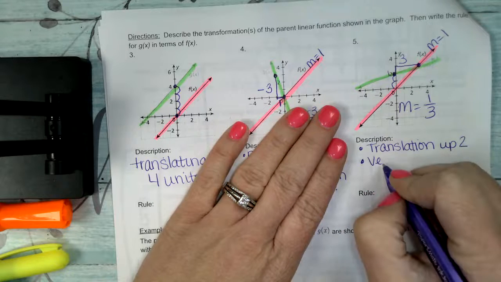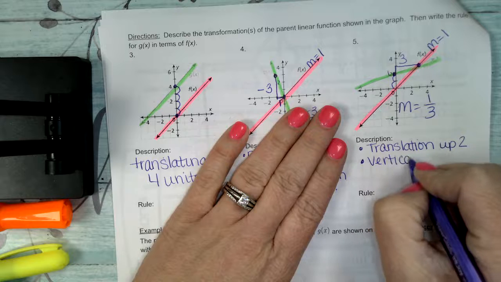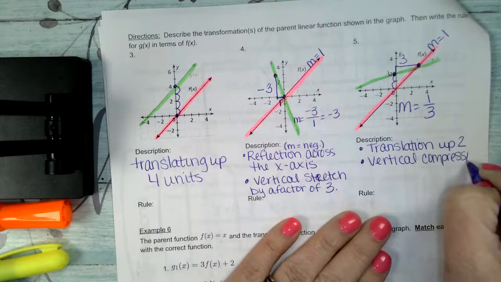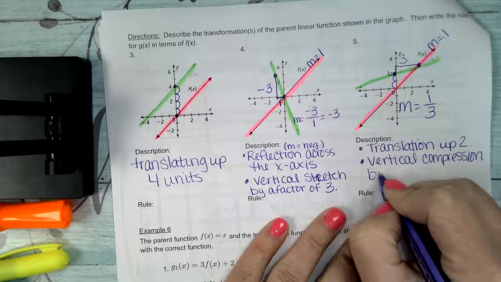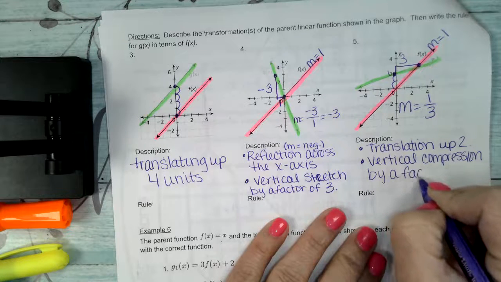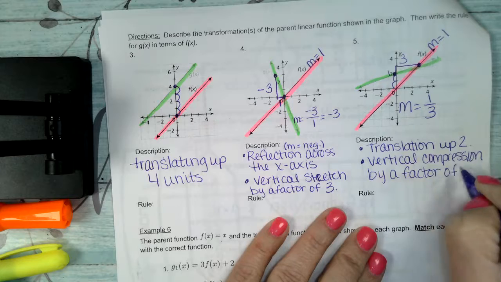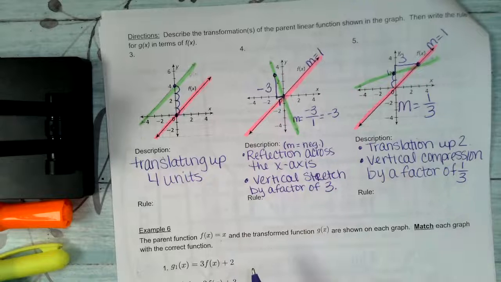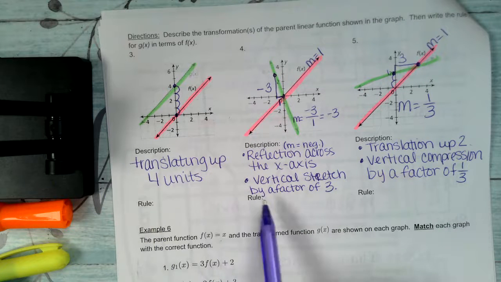It's a vertical compression because it's getting flatter. And then you always put by a factor of whatever your slope is, 1/3. They're both still going uphill, so I don't have to worry about the negative part.